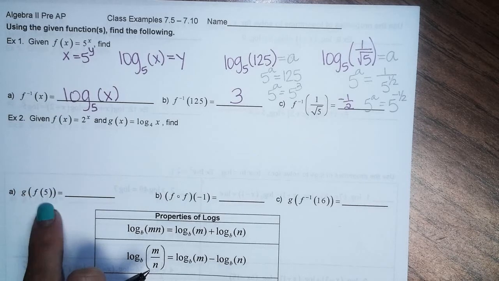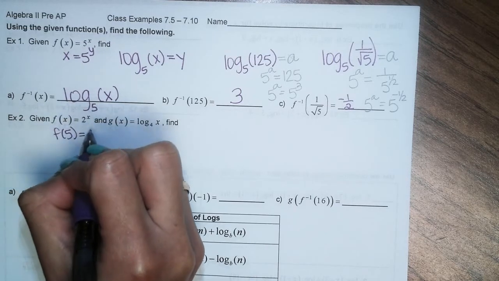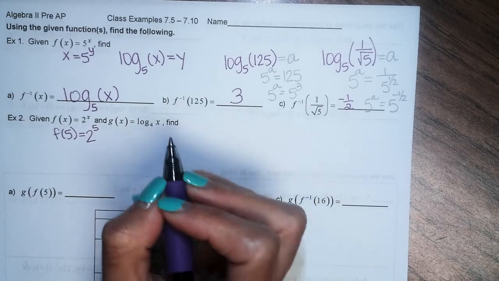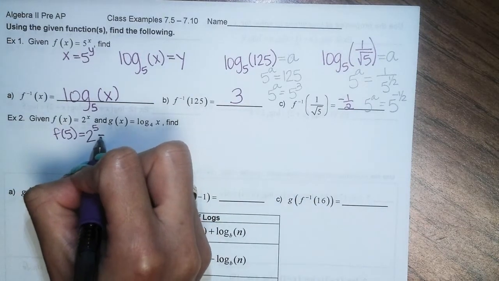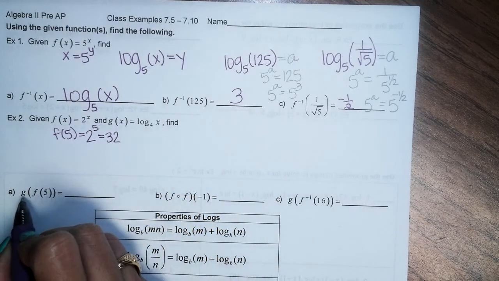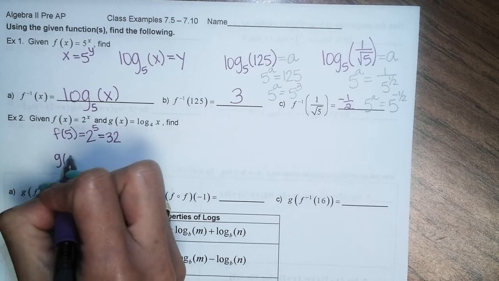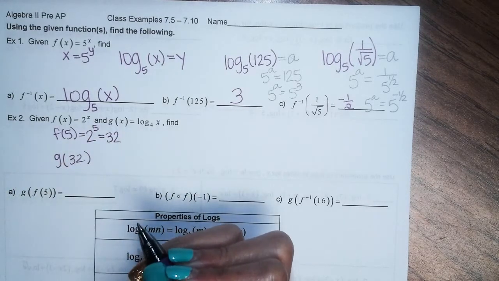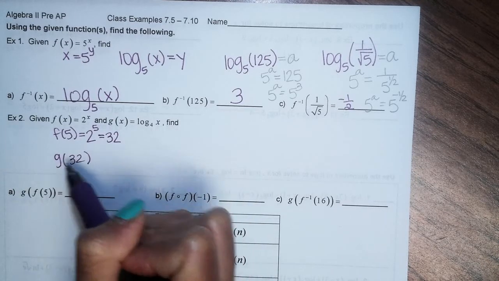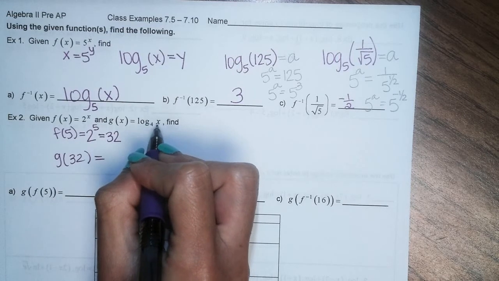Okay, first of all, let's do f of 5. So f of 5, I'm going to replace the x with 5. So f of 5 is 32, or you can leave it as 2 to the 5th. So now I need to do g of that. So I need to do g of 32. In order to do g of 32, I need to go to the g function and replace that x with 32.